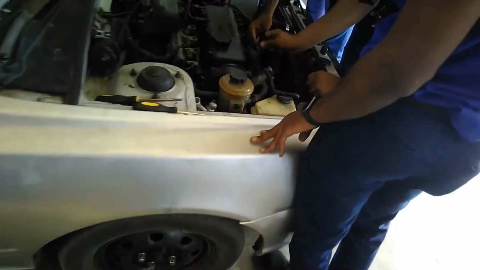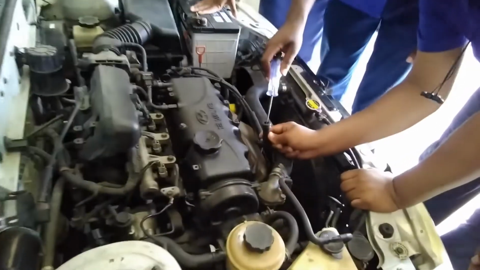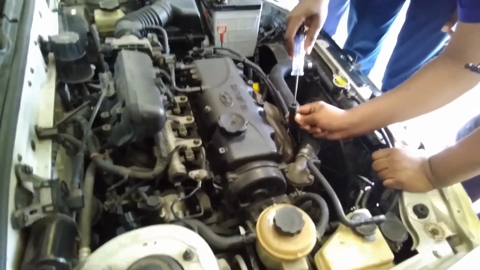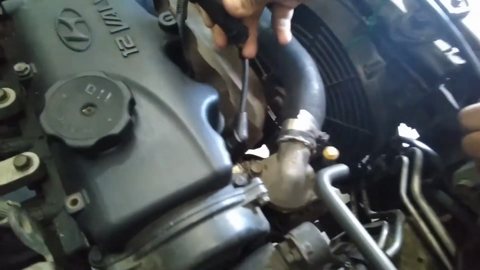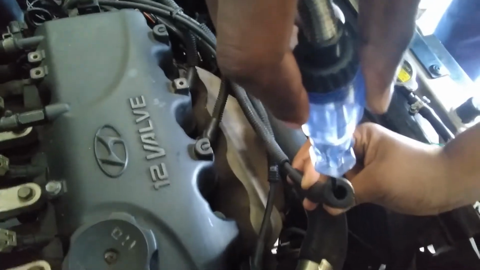Spark again, let me see. Crank. You have spark? No. I'm not seeing it. Oh, yeah, let me see. It's weak spark though. Alright, so we have spark.